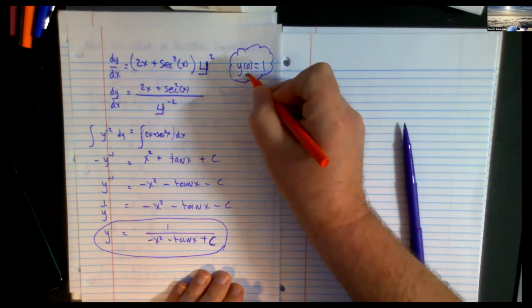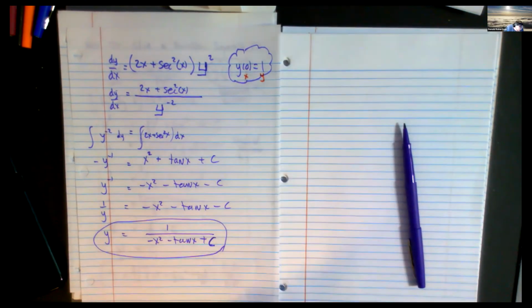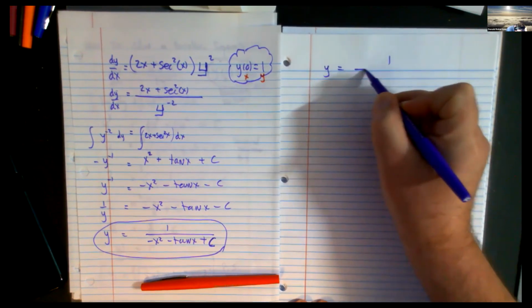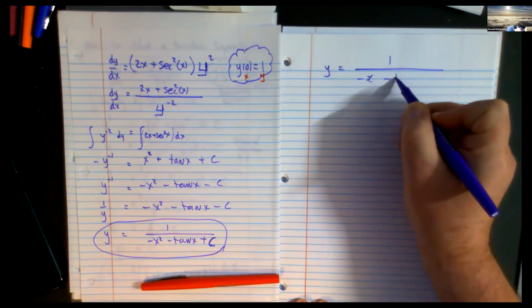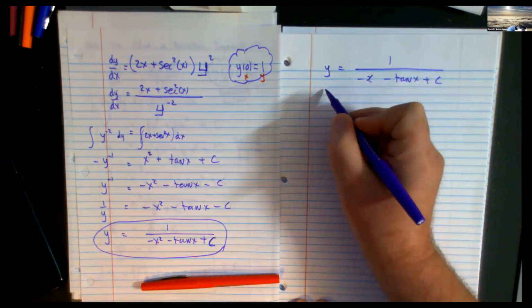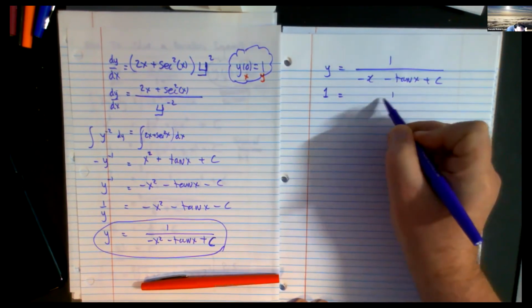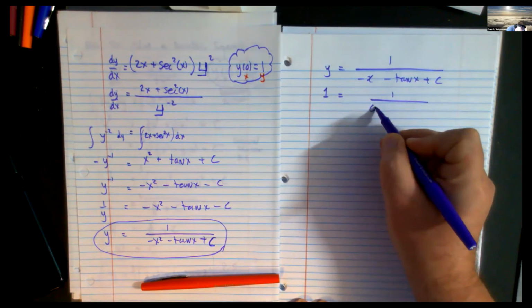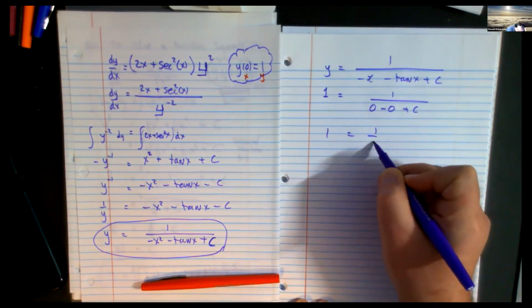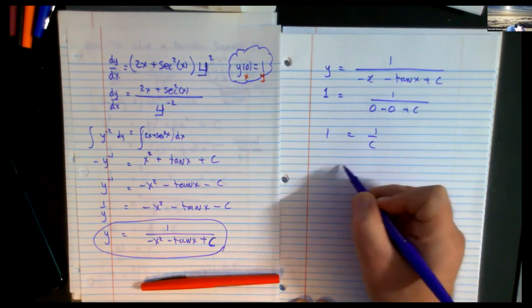When x is 0, the y is 1. So we have this guy, and he's equal to 1 when x is 0. So minus 0, tan is 0, plus c. So basically, you're trying to solve that. That's so easy, I can just do it in my head.